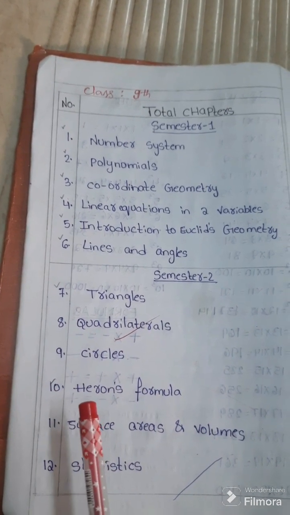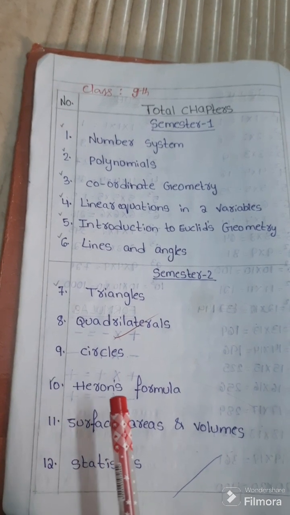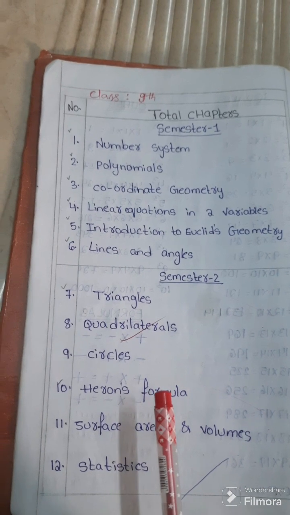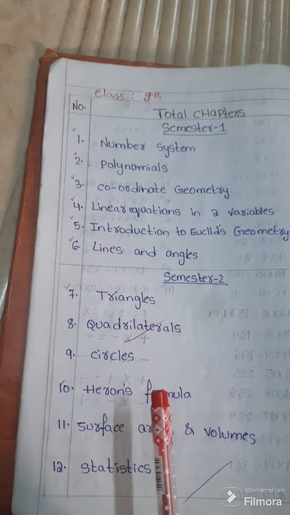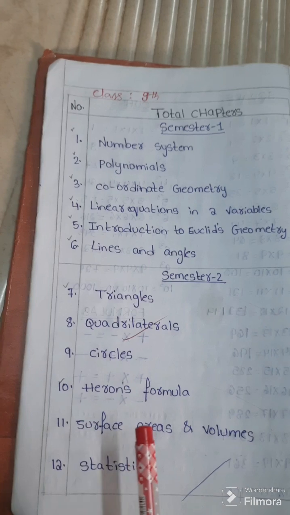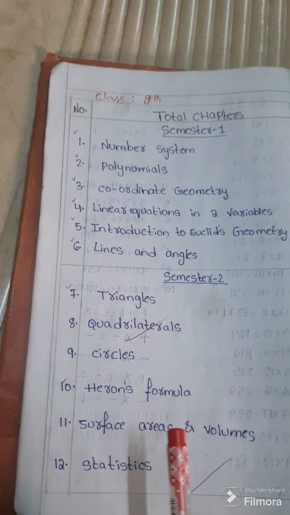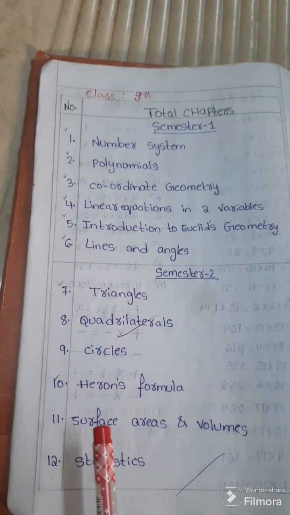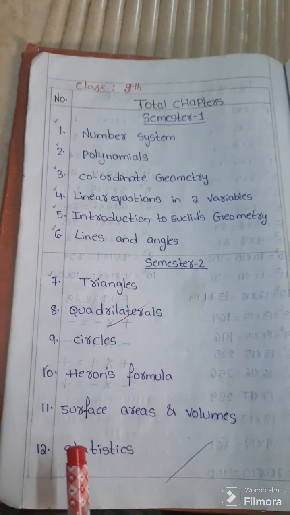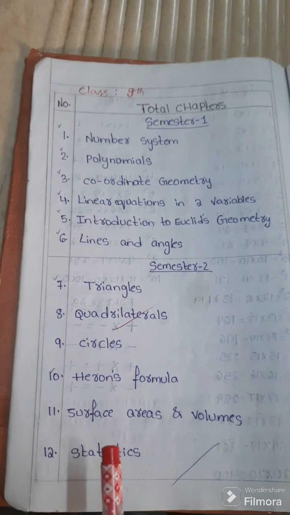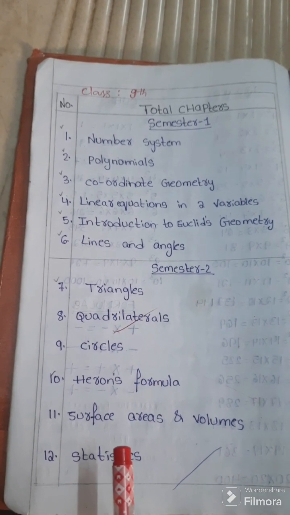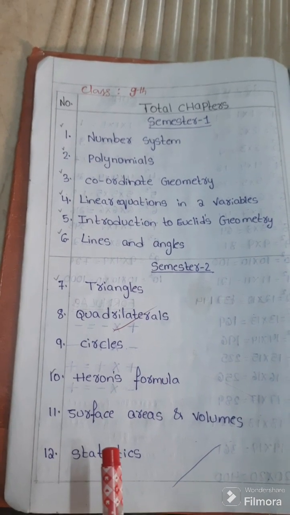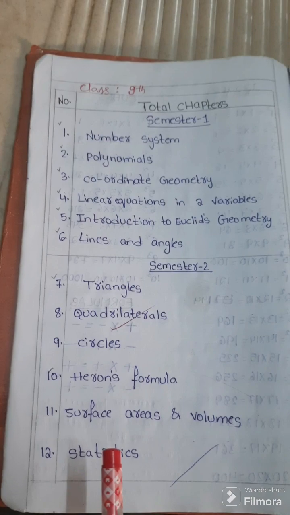Again Heron's formula is there. This part is mathematical, but the application is mostly somewhat different and difficult. Surface areas and volumes are easy, and it comes again in 10th standard. Statistics is also very easy; it is a starting topic which you learnt in earlier classes at the lower level as data handling. It is a very easy topic, but at the higher level it will be more.